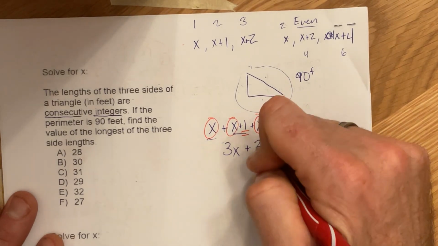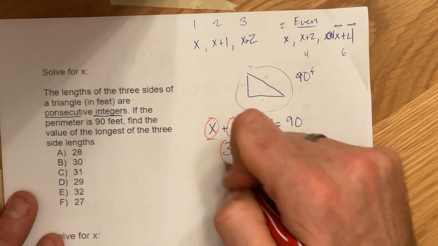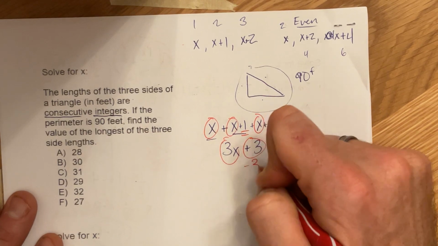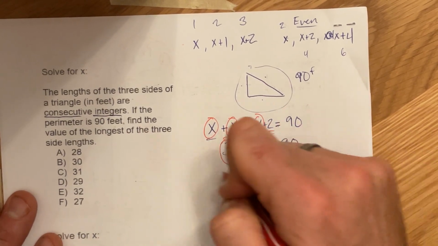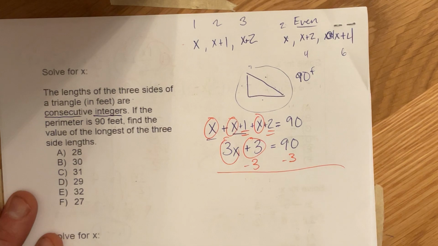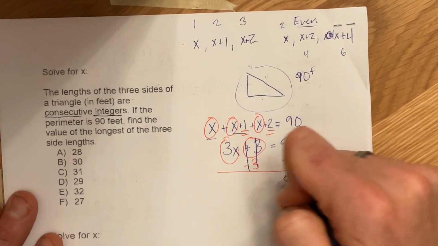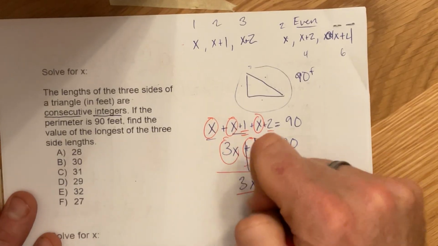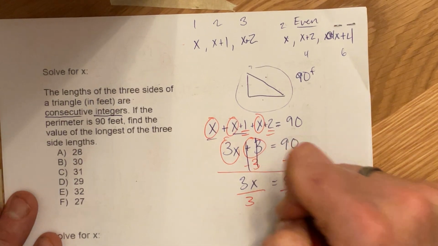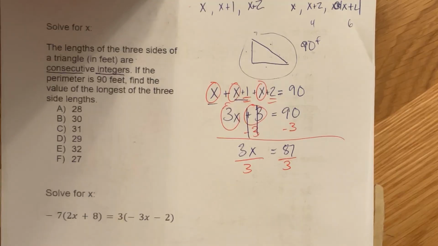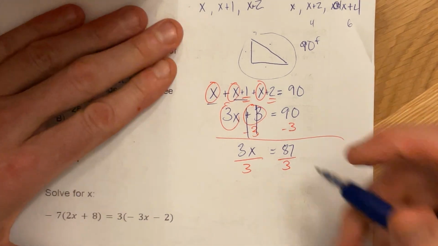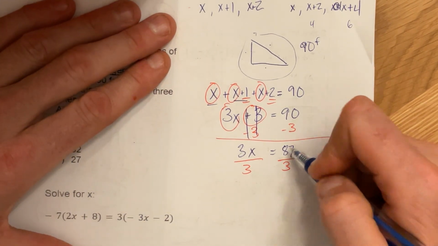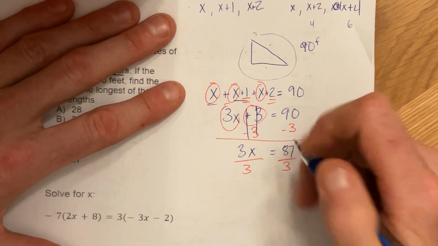Easy algebra here. I need to get this guy on its own, so I'm going to deal with it by taking this away from both sides. These guys right here are going to cancel out. That's going to give me 87. 3x equals 87. Going to divide by 3 to undo that. Now, I can't say that I've often had occasion to divide 87 by 3, but I know 87 is pretty close to 90, and I think that's going to be 29.